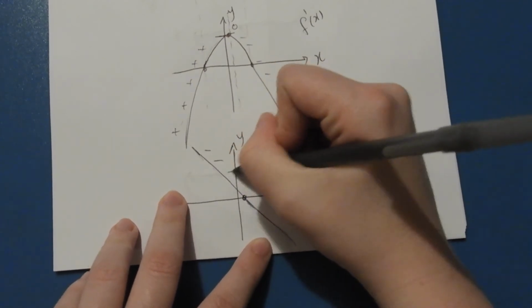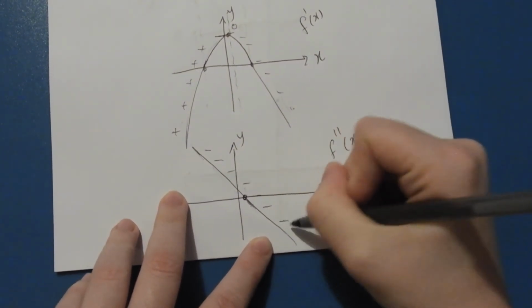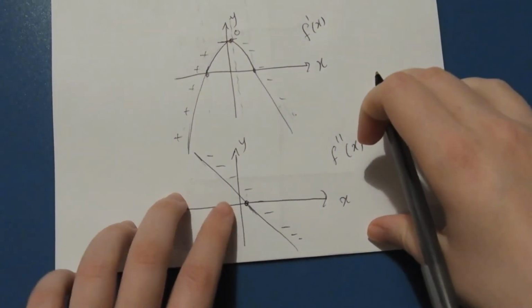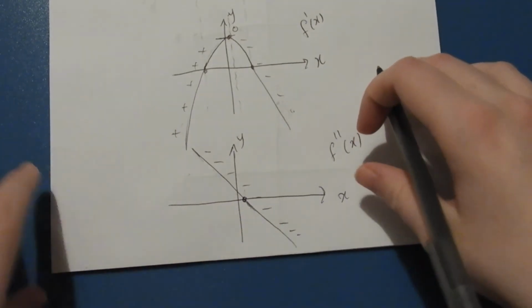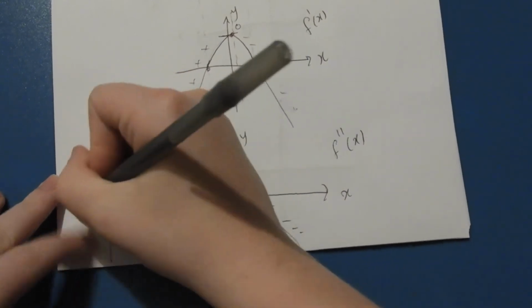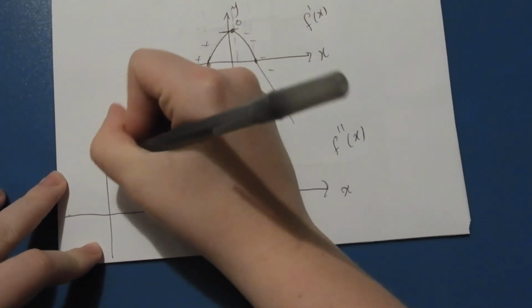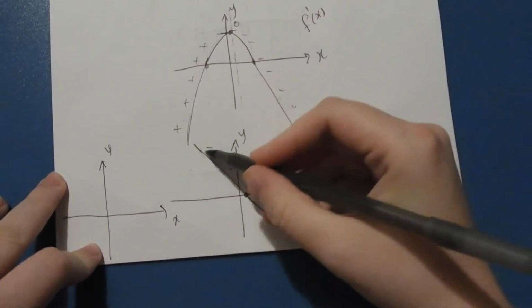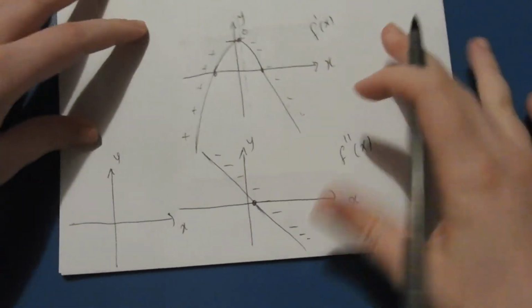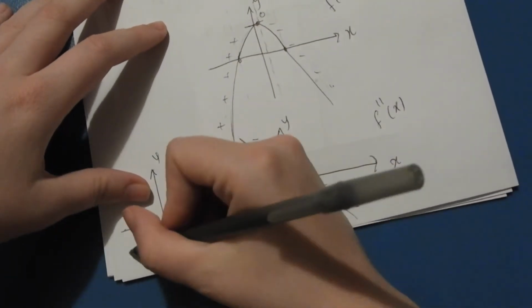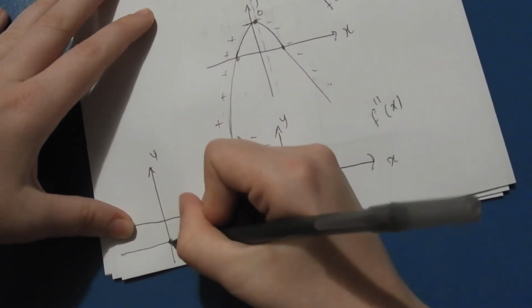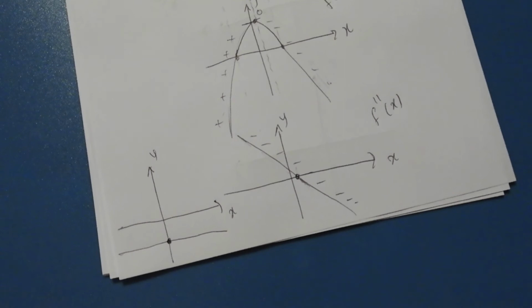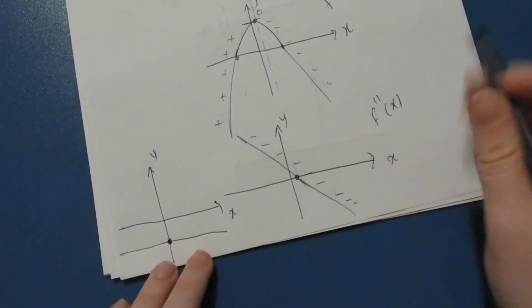Here we've got a negative gradient the entire time. So that means we've got a line that's actually below the x-axis. Let's just draw it to the side here. And we've got a constant gradient, so it'll actually just be a straight line at some point, which is determined by the gradient of this line.